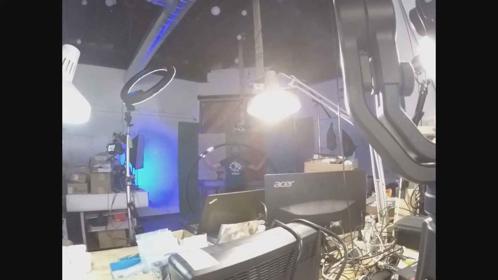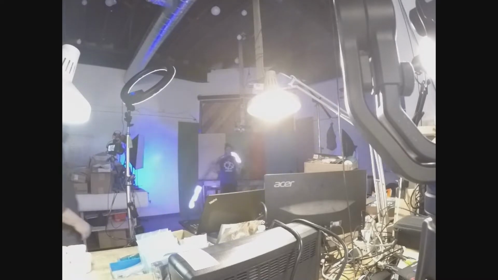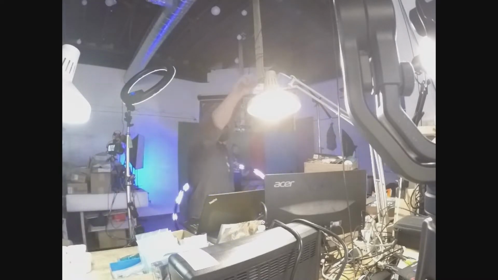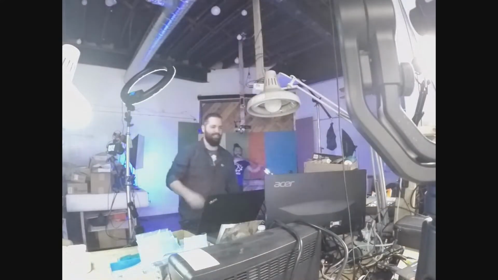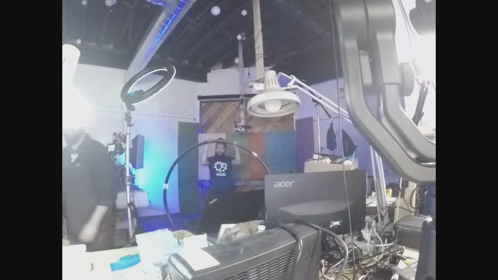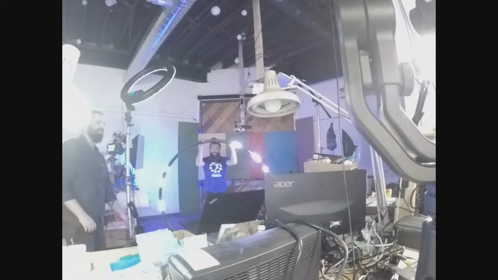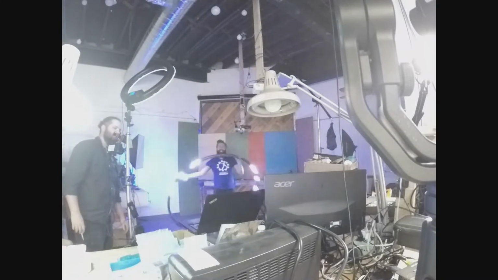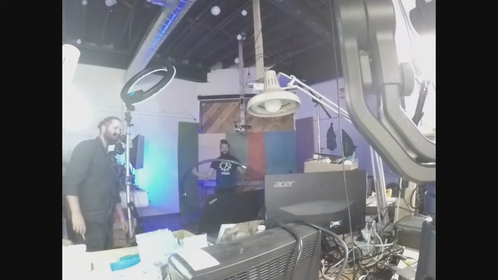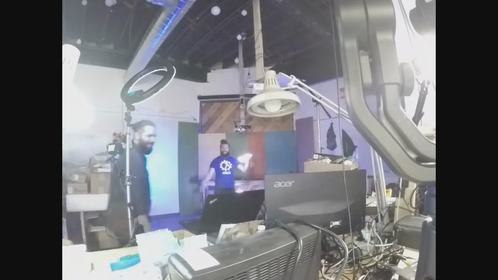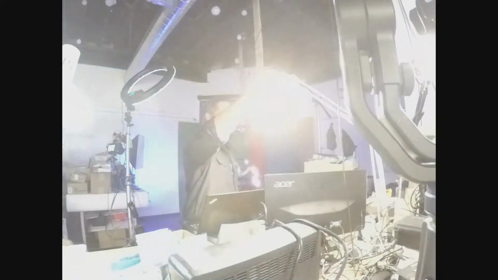This is what it looks like on a crappy GoPro with a light in front of it. Yeah, the refresh rate I think is too high. All right, I just want to see what it looks like. Can you spin it? So don't use a GoPro. That's a good tip. There's a pro tip for you.